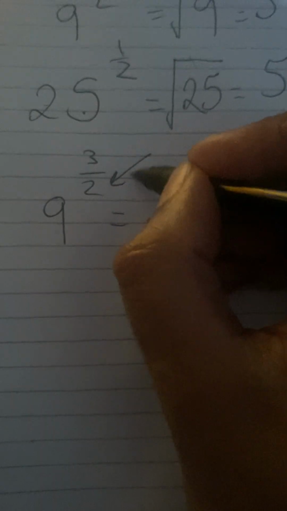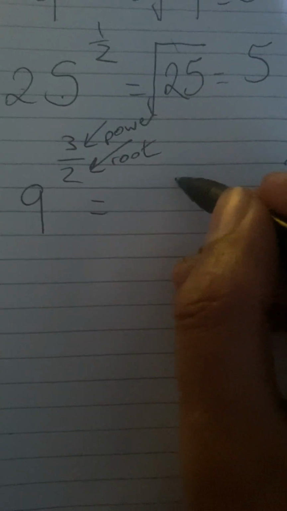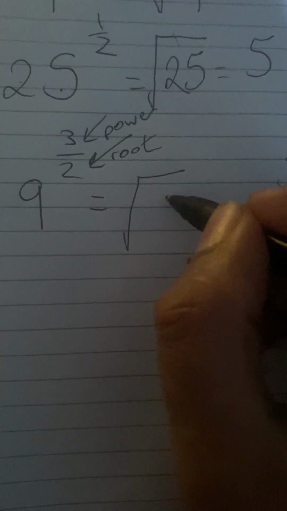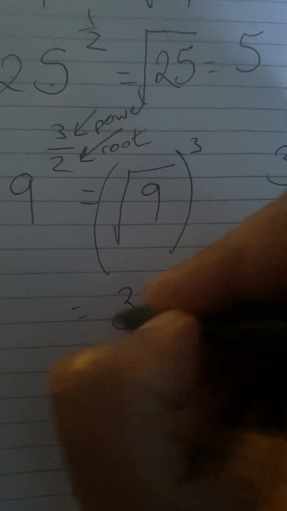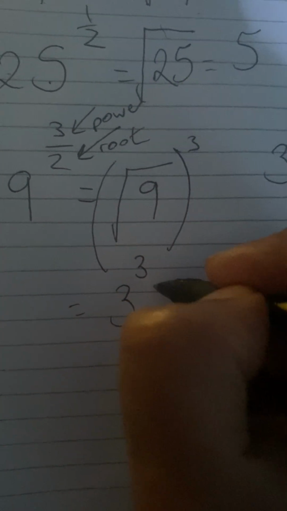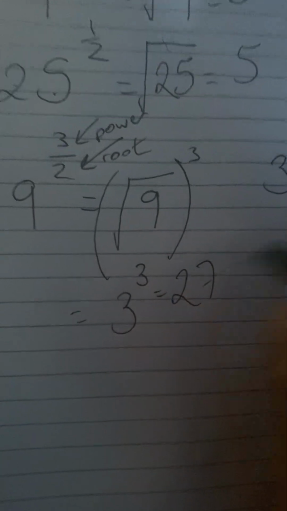So here I have 9 to the power of 3 over 2. Here I'm going to root by the bottom and then power by the top. So root by the bottom and then power by the top. So here it is going to be the second root, the square root of 9, and then I'm going to cube it. The square root of 9, guys, is equal to 3, and then I'm going to cube it, so attach the 3. 3 cubed is 3 times 3 times 3, which is 27.